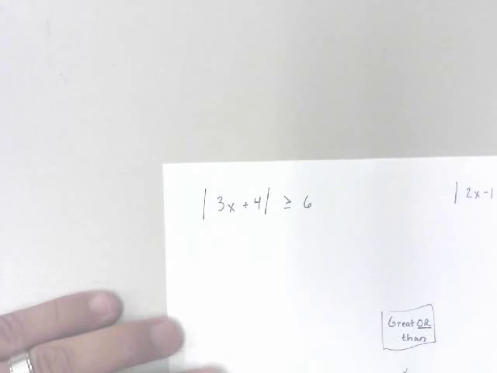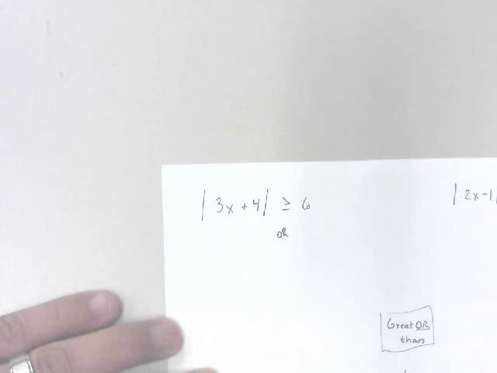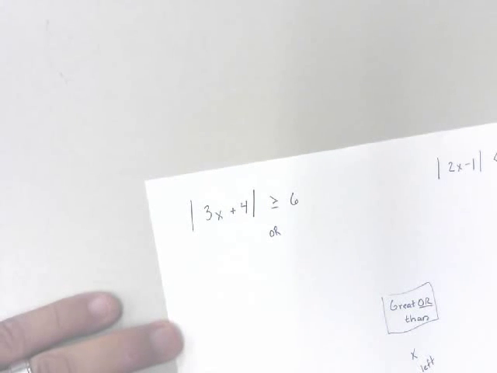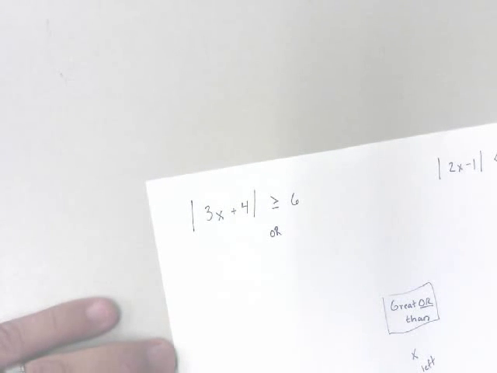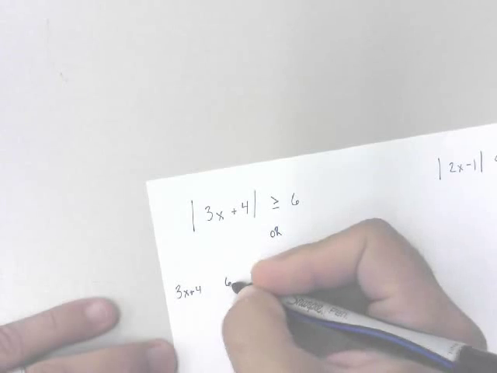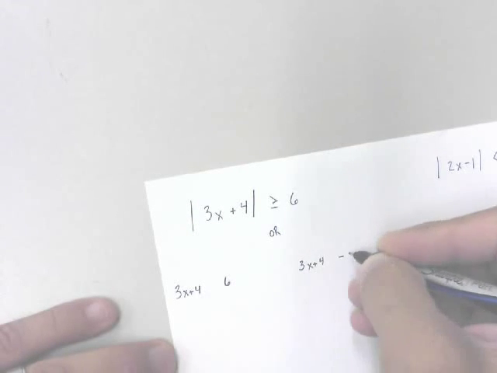So when I look at an absolute value inequality, the absolute value of 3x plus 4 is greater than or equal to 6, I know that this is an or problem. So just like the absolute value equations, when the absolute value is isolated, I'm going to rewrite it twice, once with a positive 6, once with a negative 6.